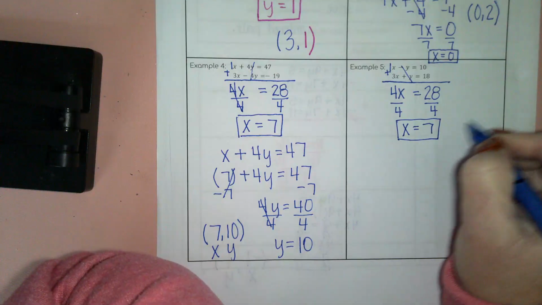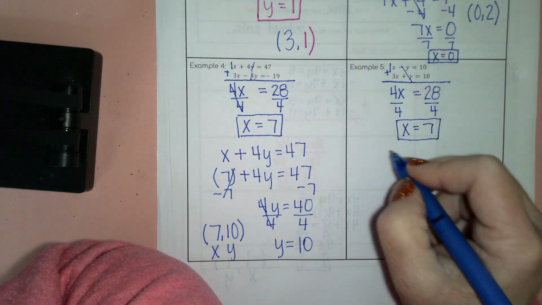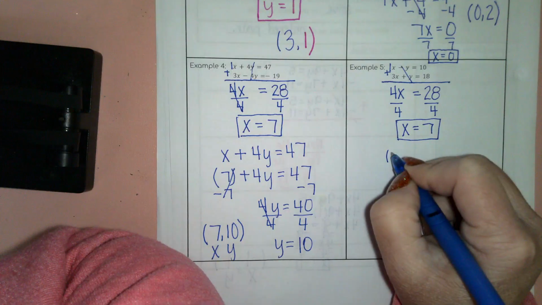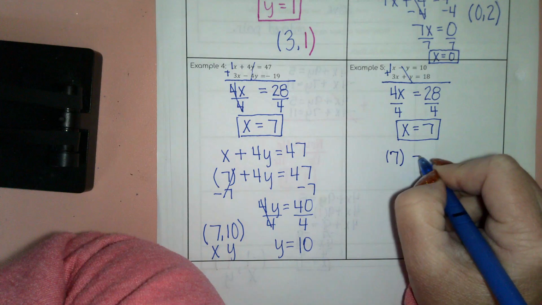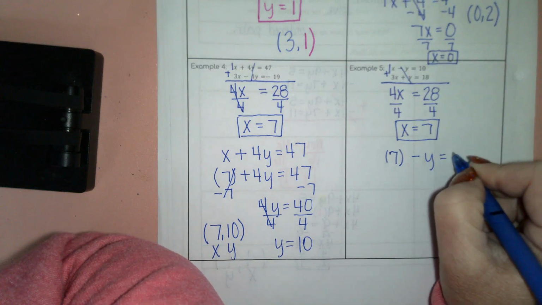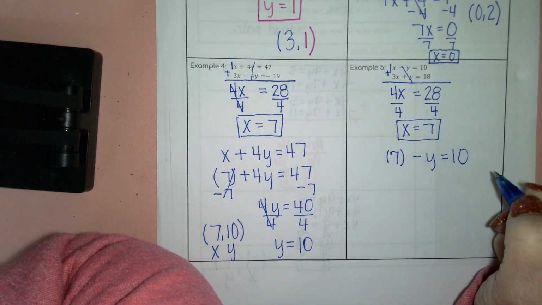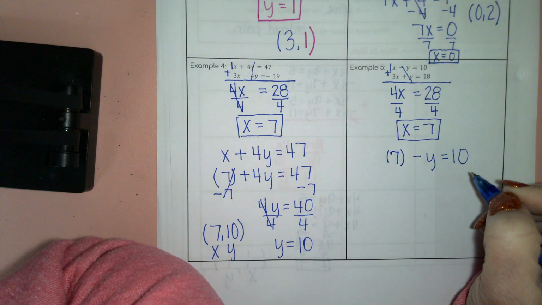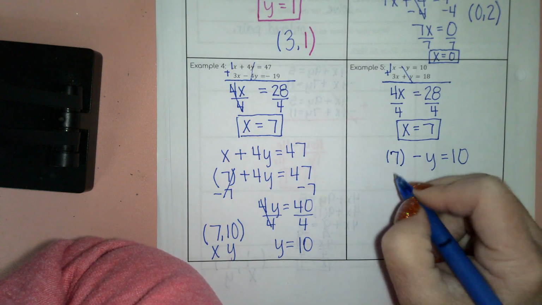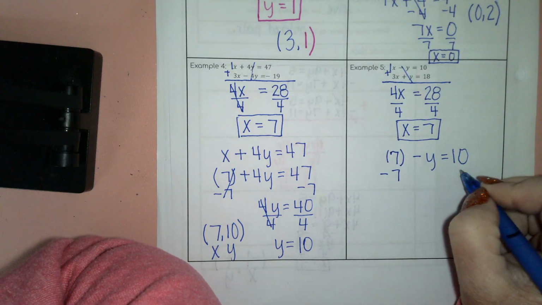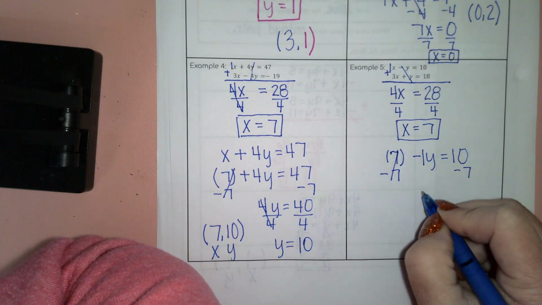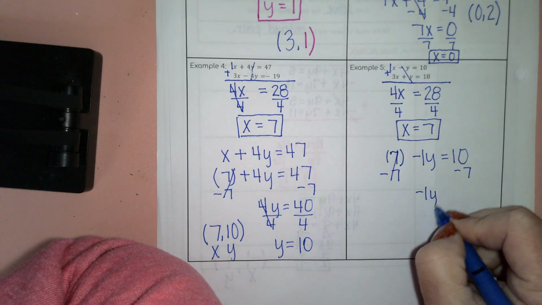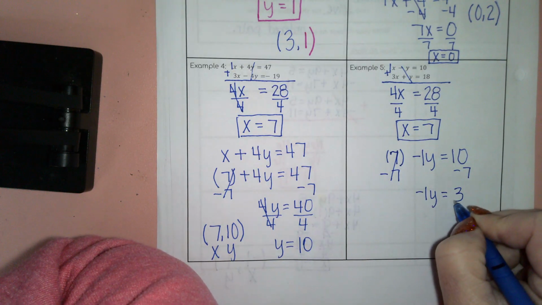Now I'm going to plug that back into the original equation. So I've got 7 minus y equals 10. I'm going to subtract 7 on both sides. That leaves me with negative 1y equals 3.